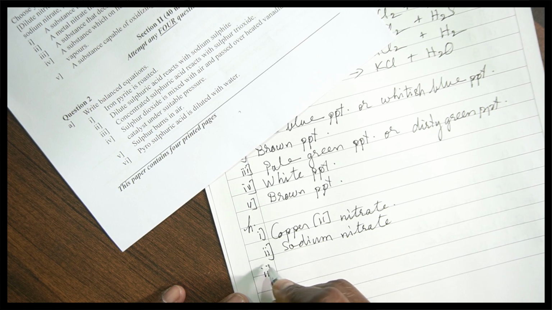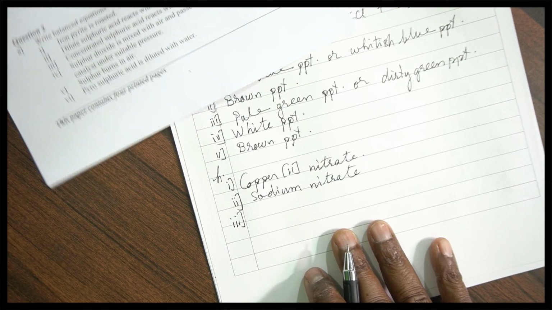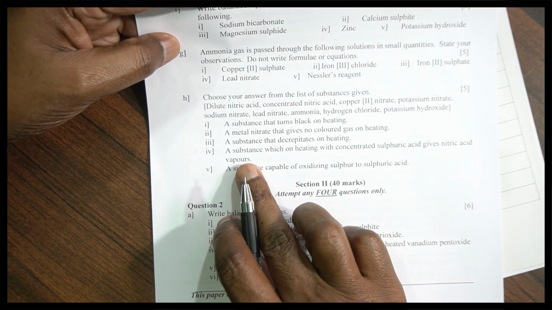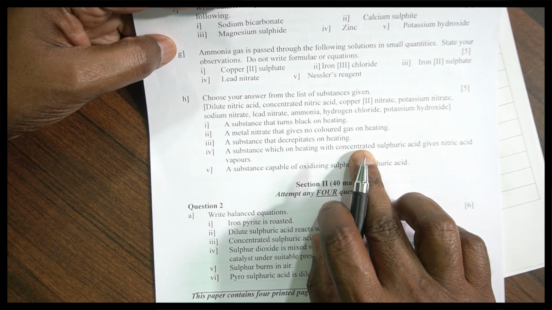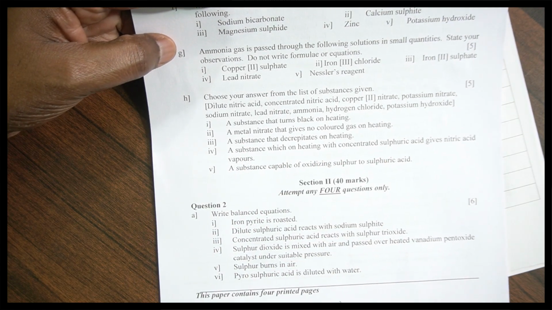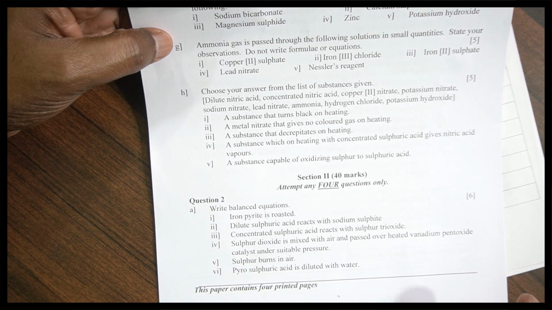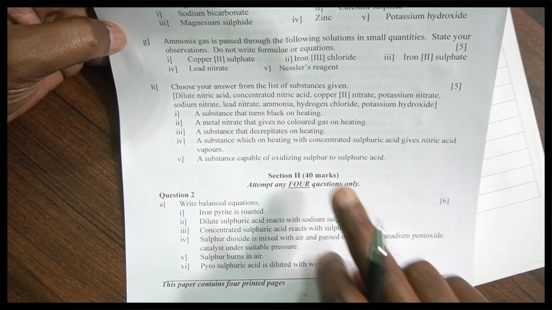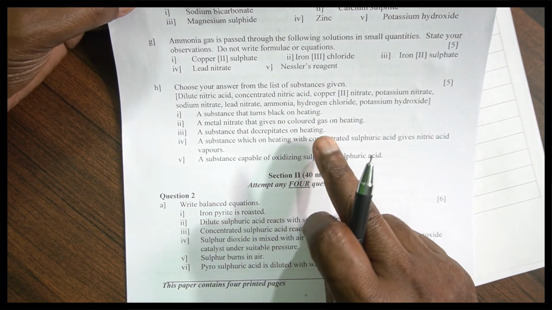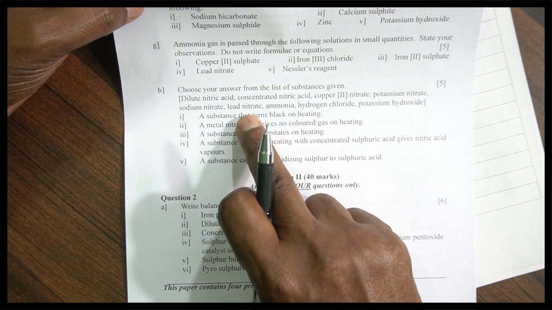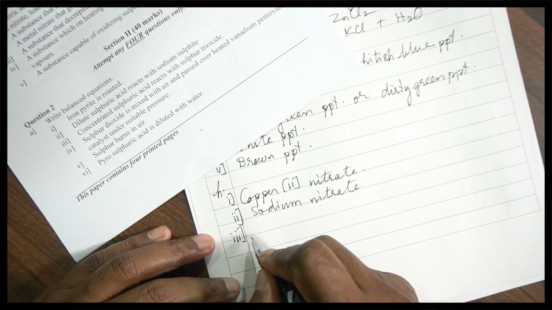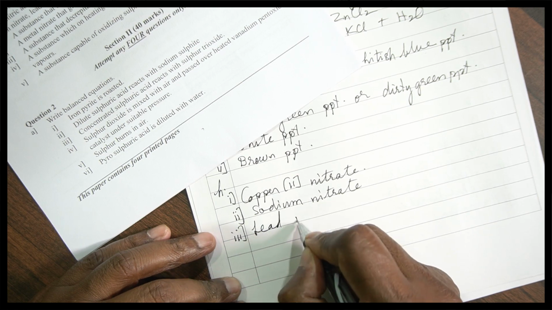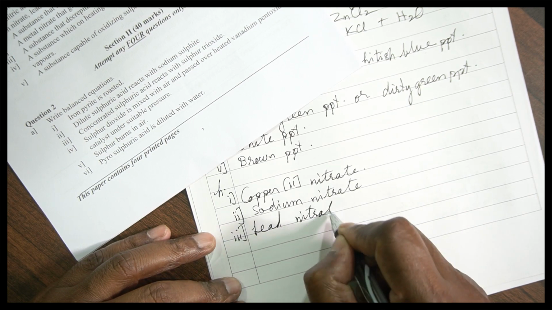Okay. Now the third part: a substance that decrepitates on heating. A substance which bursts like mustard seeds put in oil, that is called decrepitation, is either sodium chloride or lead nitrate. We have lead nitrate here. Yes, lead nitrate decrepitates on heating.